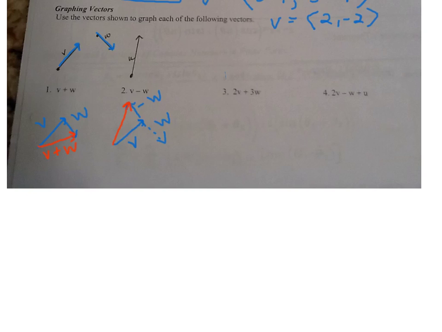Okay, now, we can also take a vector, and we can multiply its length by any constant we want. So if you look at number 3, think about this. V's going this way, right? 2 V's would be something like that. And then if W's pushing down this way, and I do 3 little W's, it could be something like that. So once again, really rough sketches. Now if I take the beginning of the first one, connect it to the end of the second, there's my 2V plus 3W.